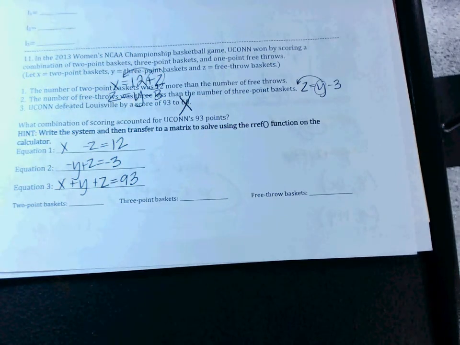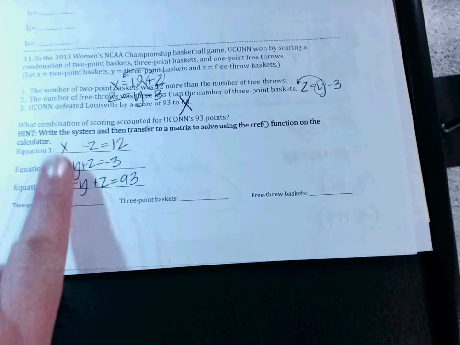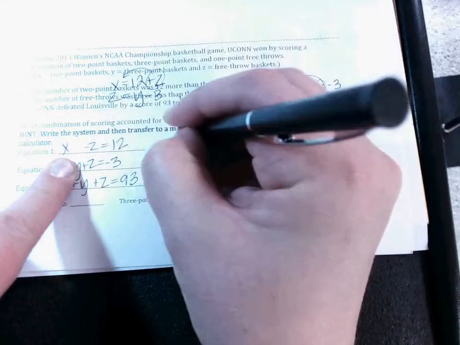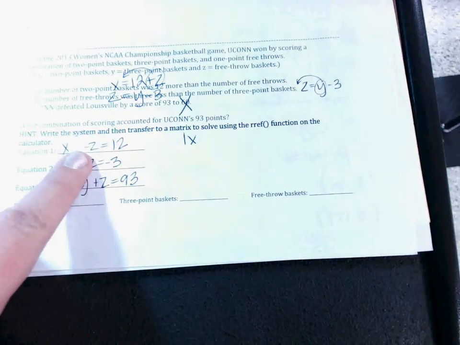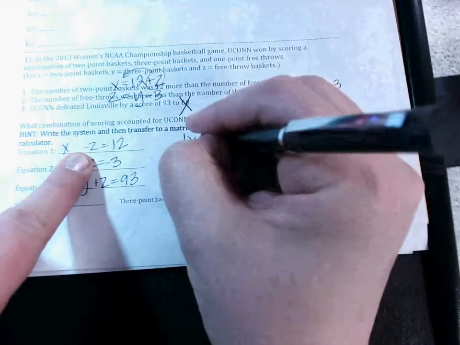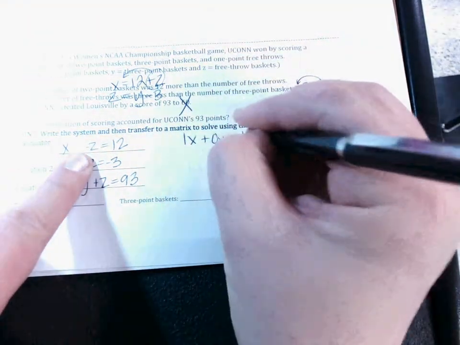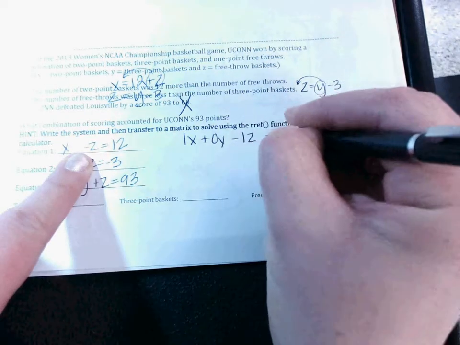Now, in order for me to make a matrix, I have to make sure that everything is lined up. Any missing spots, I'm going to have to type in a 0 for. So for my top row, I have 1X and how many Y's? 0 Y's. And then a minus 1Z equals 12.